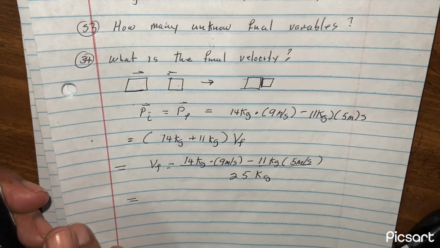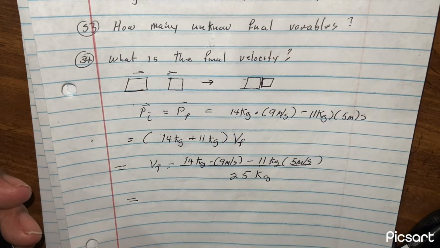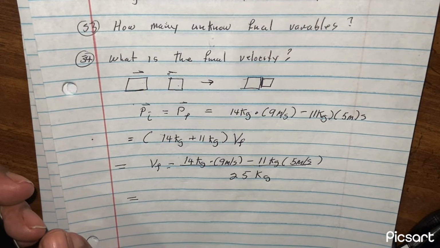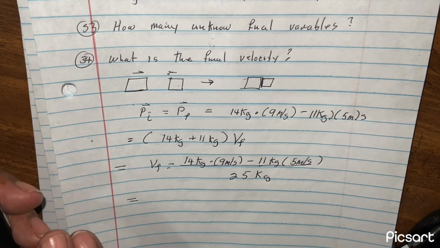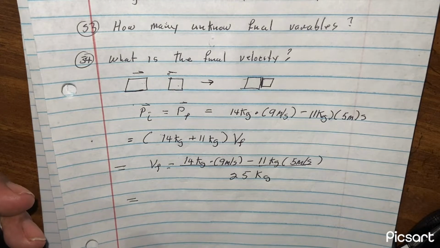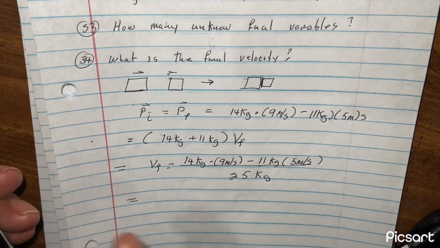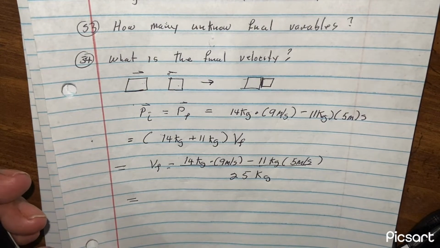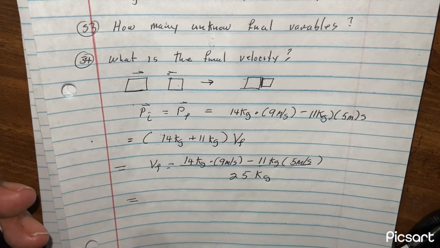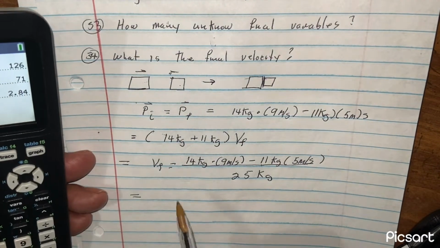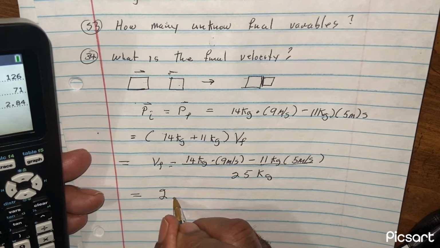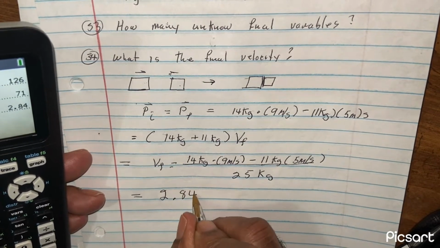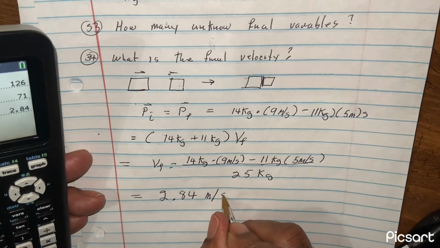And we'll solve this one. (14 times 9) minus 11 times 5, divided by 25. So in this case, V final is equal to 2.84 meters per second.